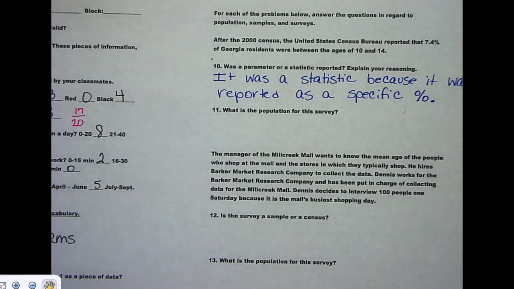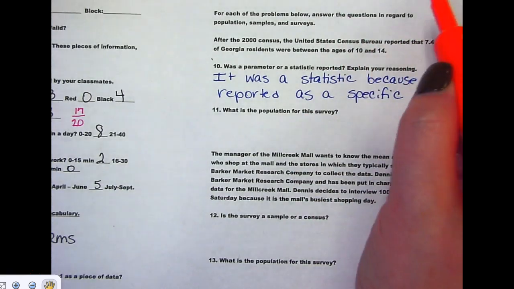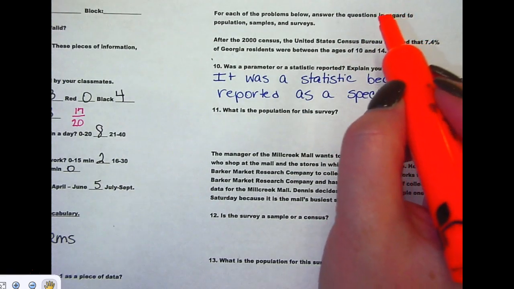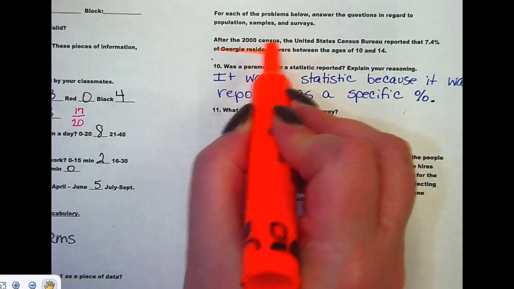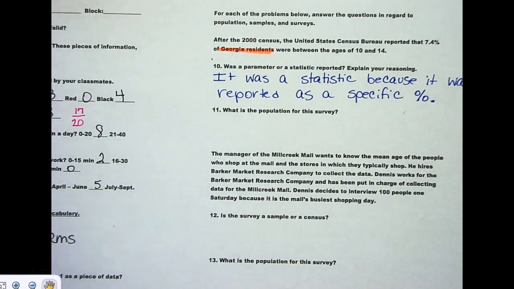What is the population for this survey? Well, we have to go back up here and we look. The population is what? Every person living in Georgia.